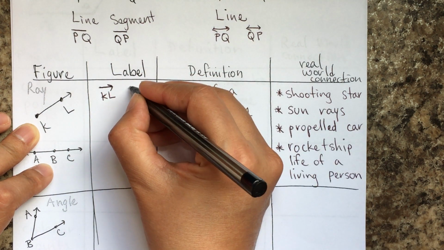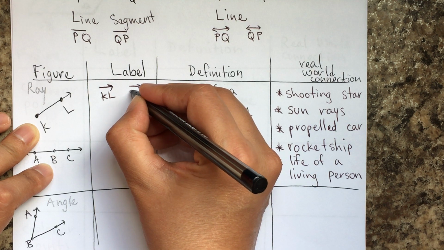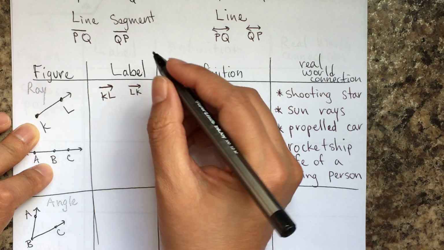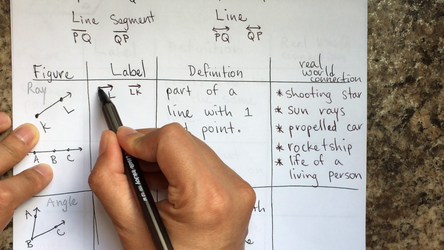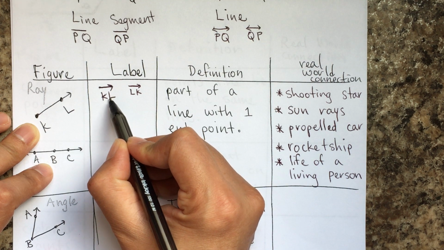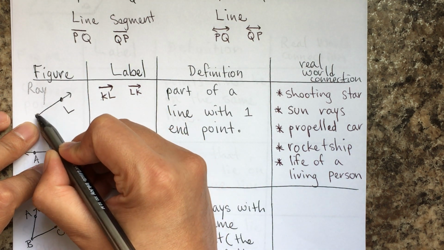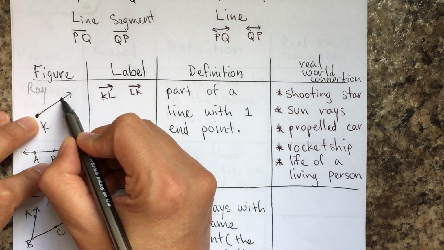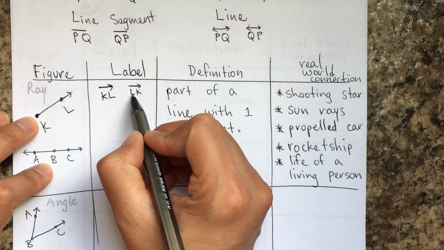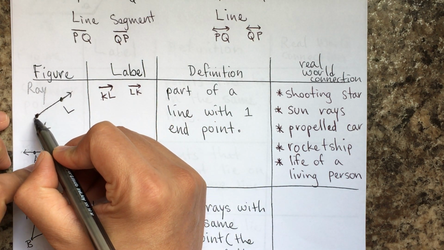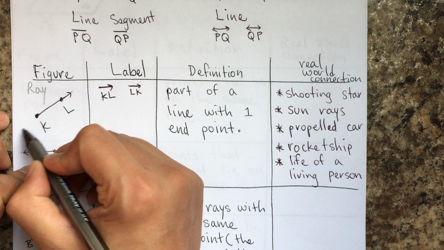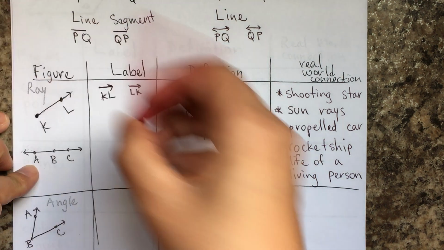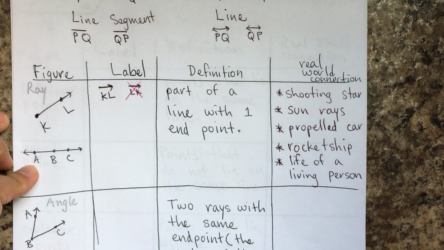And some people say, oh, we can switch them like we did with the line segment and the line over here. But in reality, we cannot say ray LK, because what this means is that the K is the initial, the beginning of that ray, and then it continues towards L. So the beginning is at point K, and then it continues that way towards L and past that. But in here it says it starts on L and then it continues past K. However, we don't see an arrow here, so that does not make sense. We cannot write that. We don't have a ray with that label.